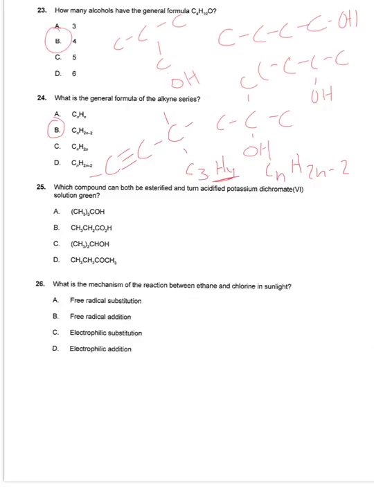24, which compound can both be esterified and turn acidified potassium dichromate solution green? So they're talking about an alcohol here, because esters are alcohols plus carboxylic acids or organic acids. But potassium dichromate, that's a catalyst with oxidizing alcohols.